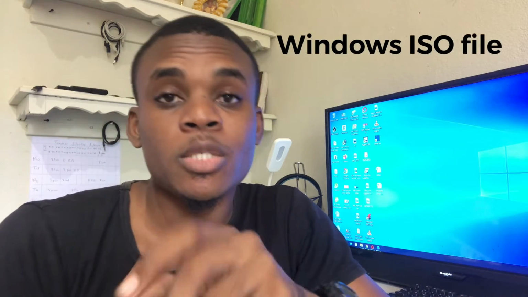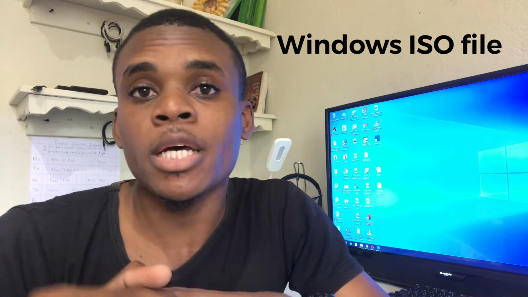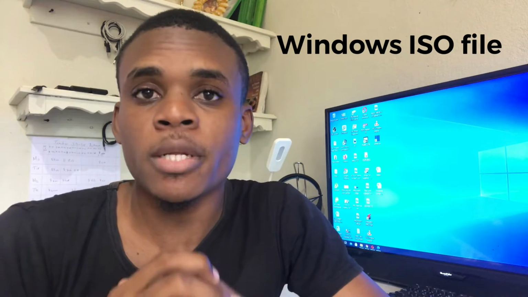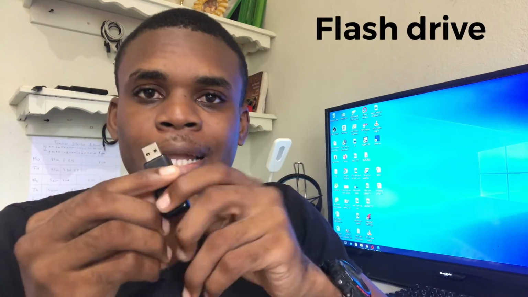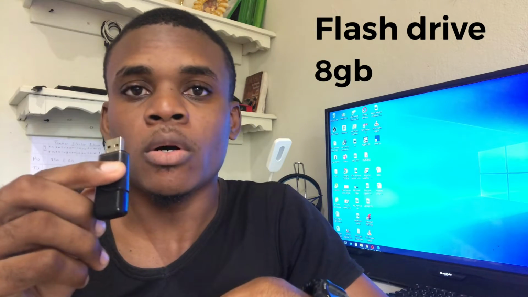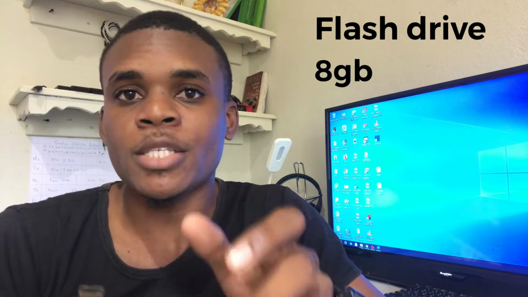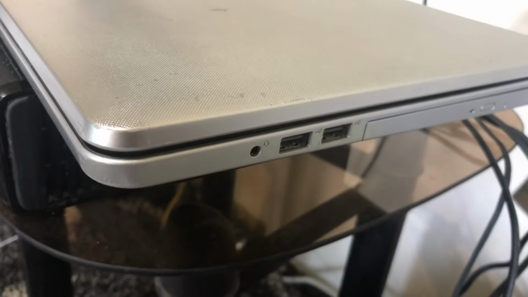So all you need is the Windows ISO file, so you can go back to that video if you're not able to watch that video to download that ISO file. The next thing you need is your flash drive right here, at least 8 gig, right? So get the 8 gig flash drive and the ISO file. I'm going to show you guys how to make a bootable flash drive using that file, so stay tuned.